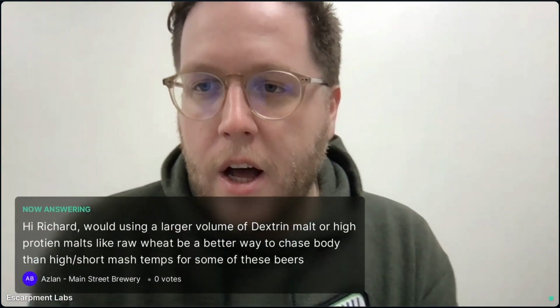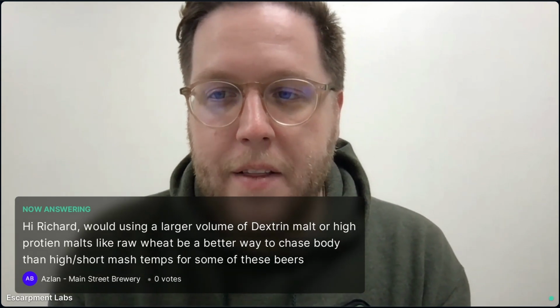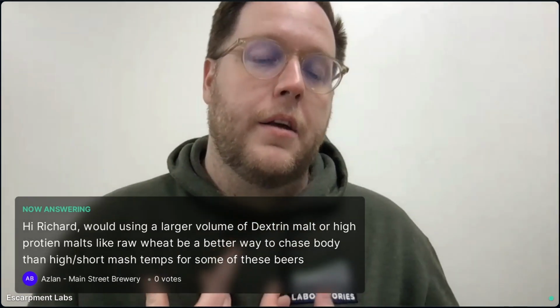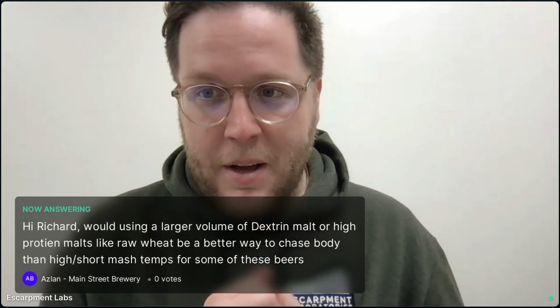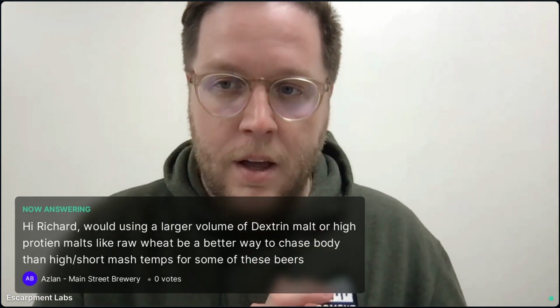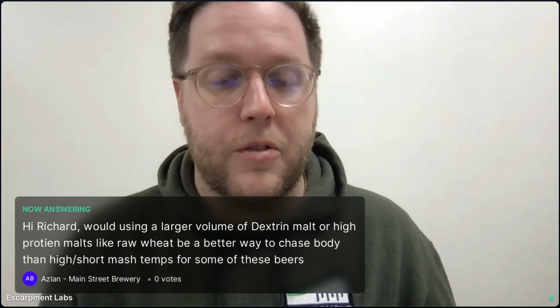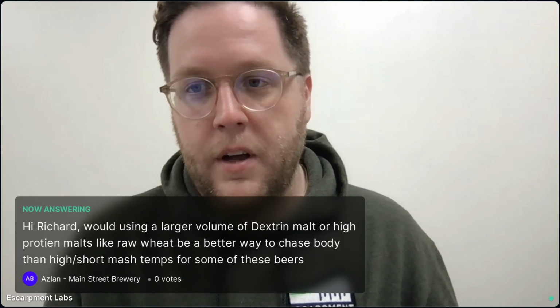So Aslan asks, hey buddy, would using a larger volume of dextrin malt or high protein malts like raw wheat be a better way to chase body than high short mash temps for some of these beers? Yeah, if there's a way for you to get body from things that aren't sugars, if you can get body from protein, for example, then that is going to work better than getting body from residual sugar in this case. So that is something to consider.